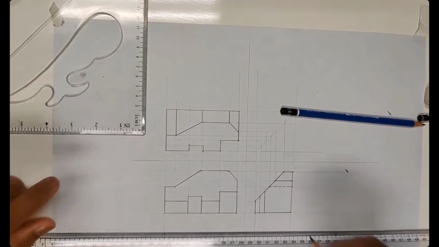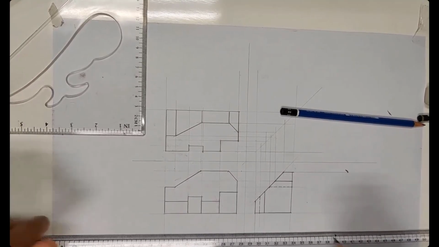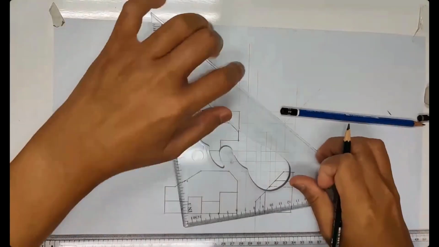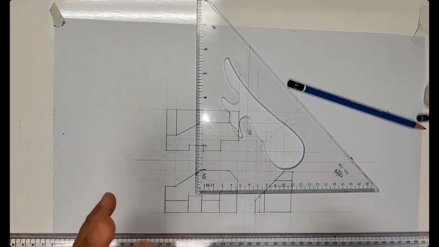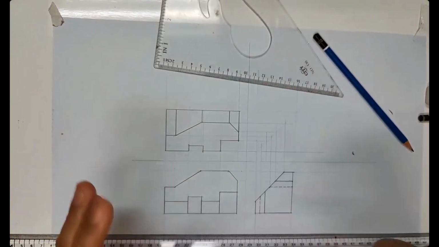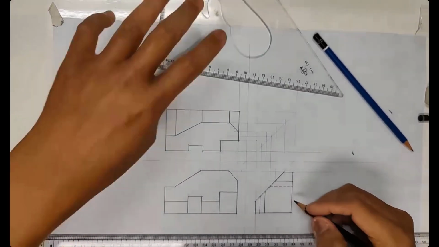Saya tak ada kompas. Faham kelas? Kelas, I didn't bring a compass. So from the side view, because it shows the shape of a circle. Do not do it on the front view. Do not do it on the top view. The side view can show the circle. Sorry, I didn't bring the compass.